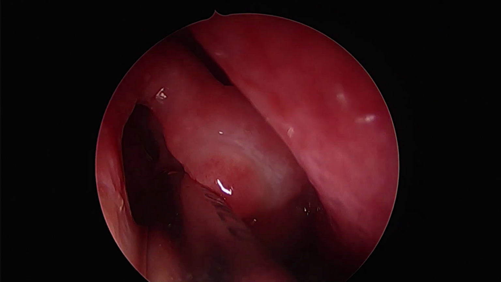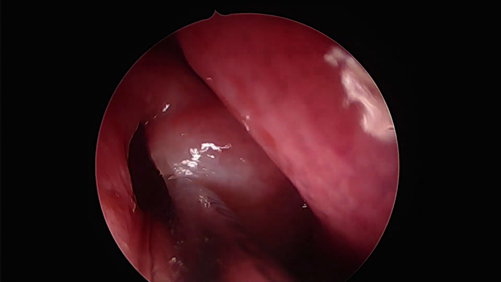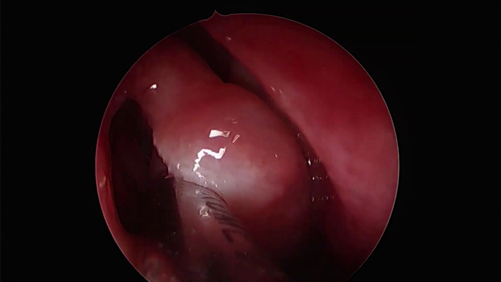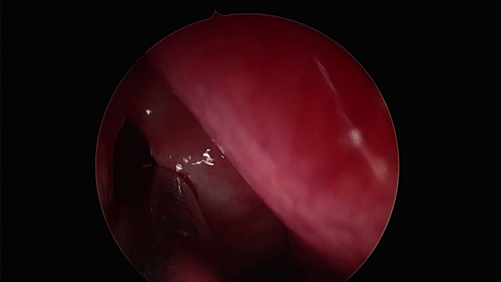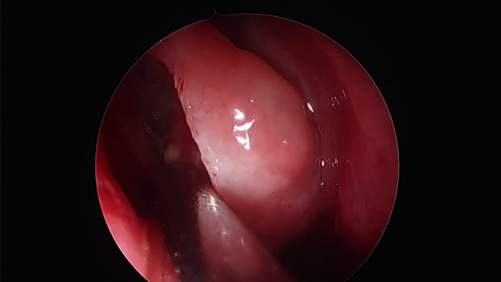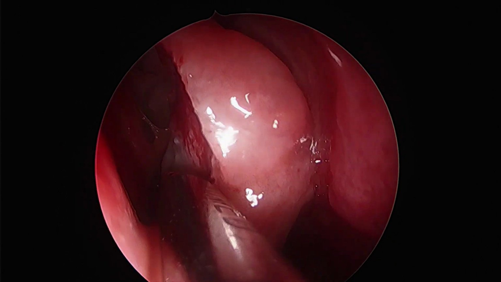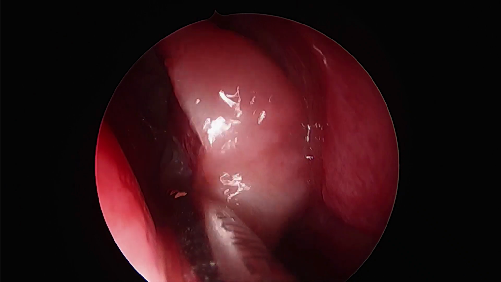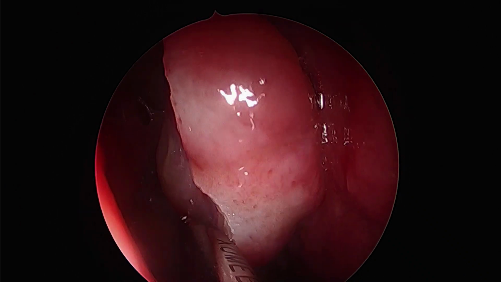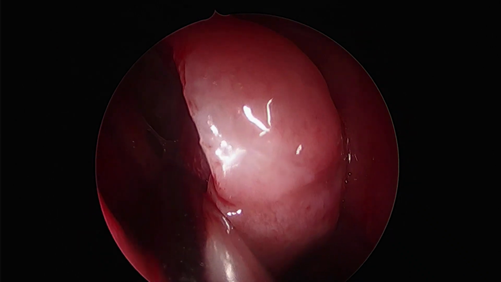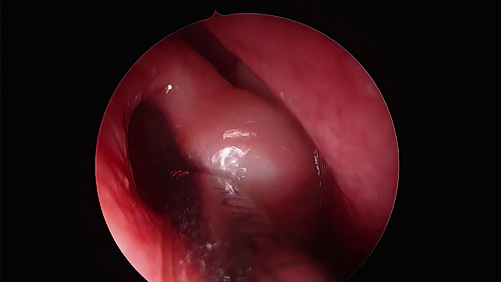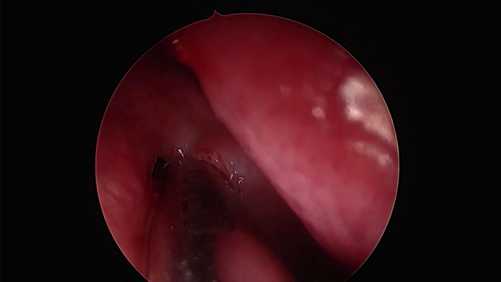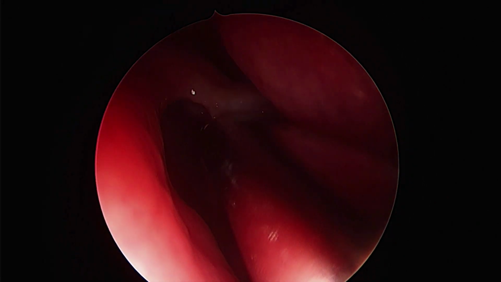This is followed by reduction of the middle turbinate to see if we can manage with just reduction of the middle turbinate, or do we need to proceed with a formal partial turbinectomy. We can see that it is all inflamed mucosa. A shaver blade rather quickly improves our overall access into the middle meatus, which was previously impossible.